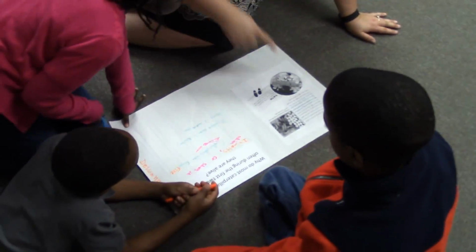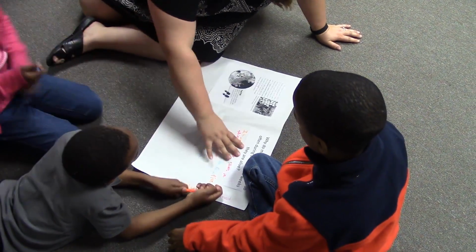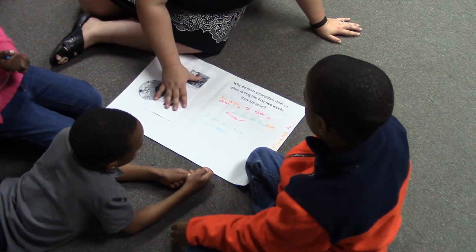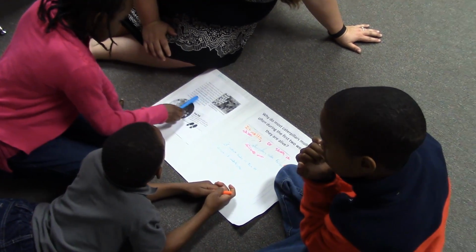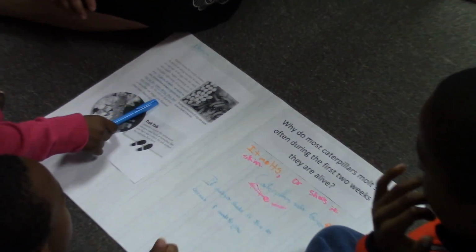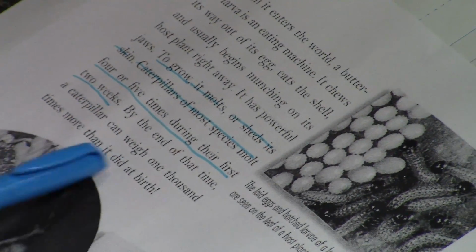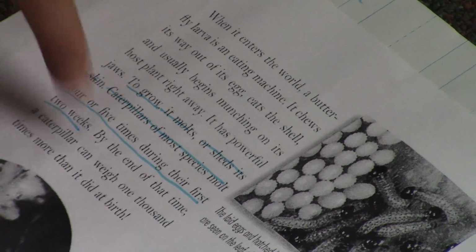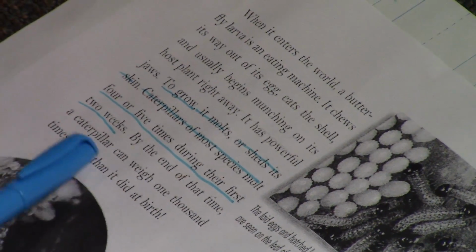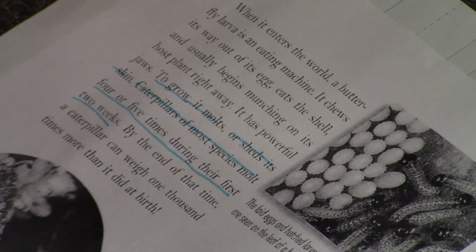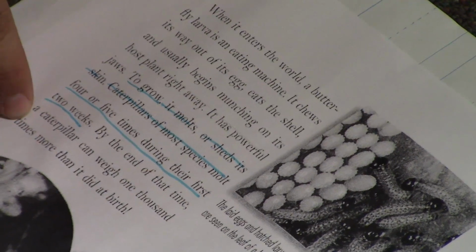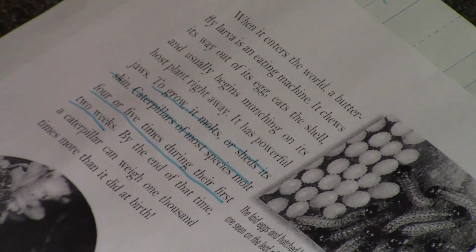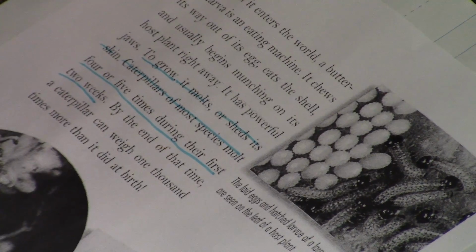Is there evidence in this text that tells you how much it needs to grow? Did you find it? I don't see that you found it. Keep looking. Well, it molts 4 or 5 times, yes, but how much does it need to grow? 1,000 what? Okay, so it's got to grow 1,000 times bigger, right? That's what it says, right? It's got to get 1,000 times bigger. It's going to weigh 1,000 times more than it did at birth.